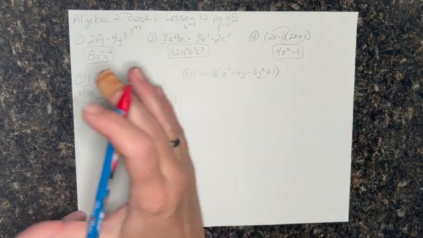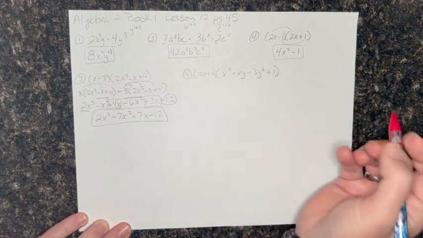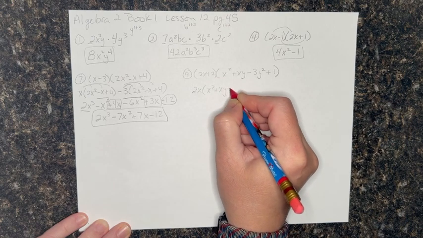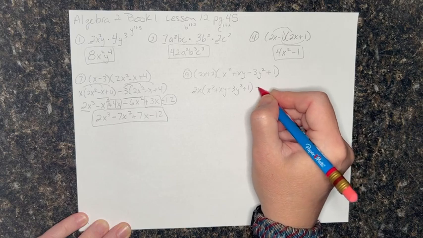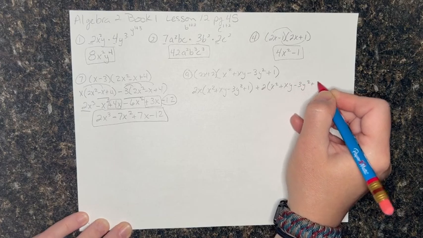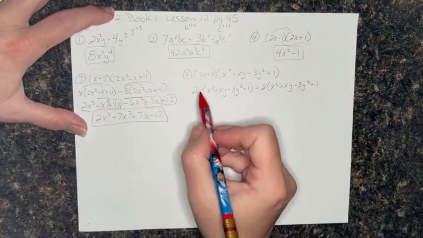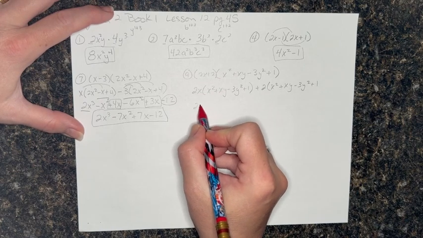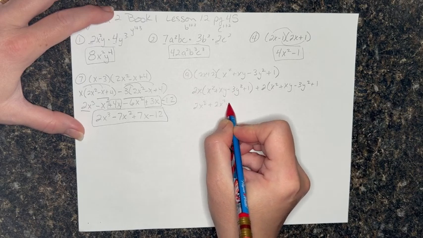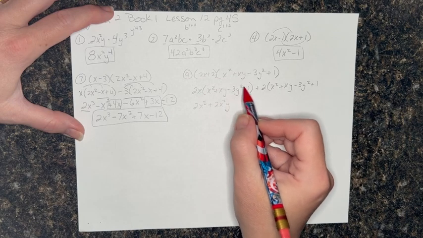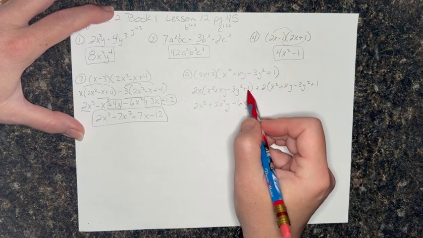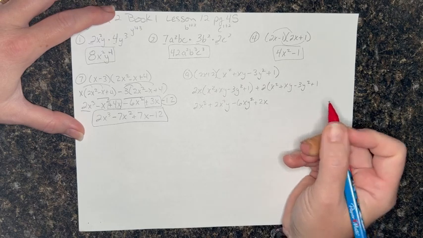Looking at number 9, it's the same process, but a much larger problem, right? So again, I'm going to rewrite it because there's a lot going on. 2x times (x squared plus xy minus 3y squared plus 1) plus 2 times (x squared plus xy minus 3y squared plus 1). Distributing the first one, 2x times x squared is 2x to the 3rd power. 2x times xy is 2x squared y. 2x times a negative 3y squared gives me a negative 6xy squared. 2x times 1 is a 2x.